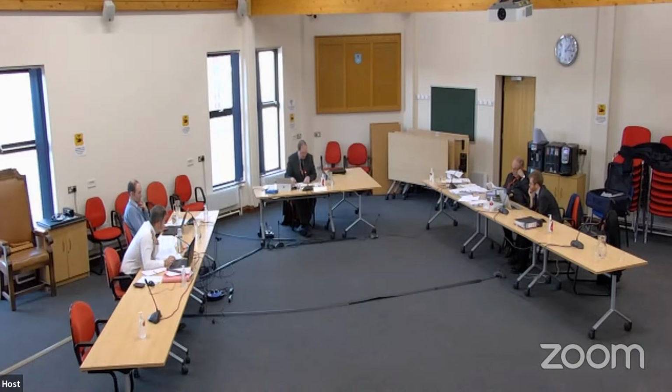Okay, and condition 9, please. So condition 9 would require that the development is carried out in accordance with the approved tree information that you can see listed there, in essence, to ensure that the development, both in terms of carrying out the development and in the long term, doesn't have any significant impact on trees on site.